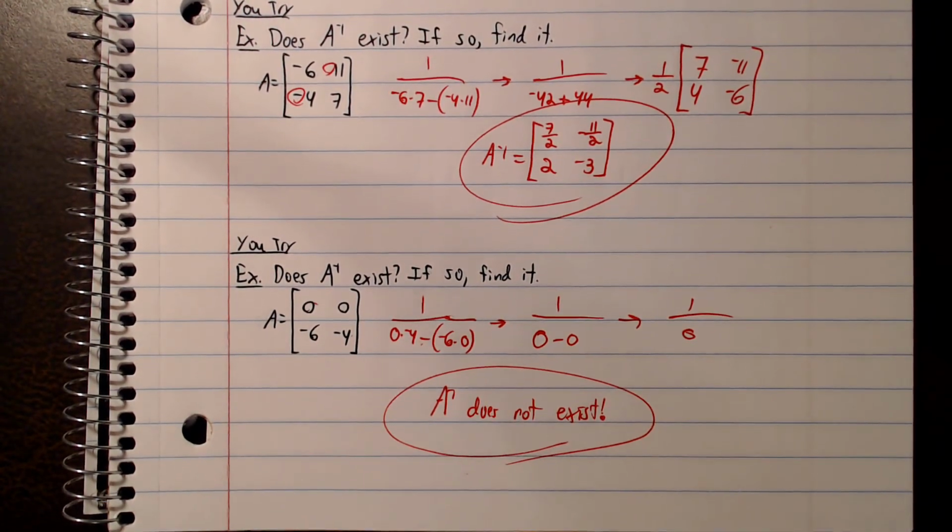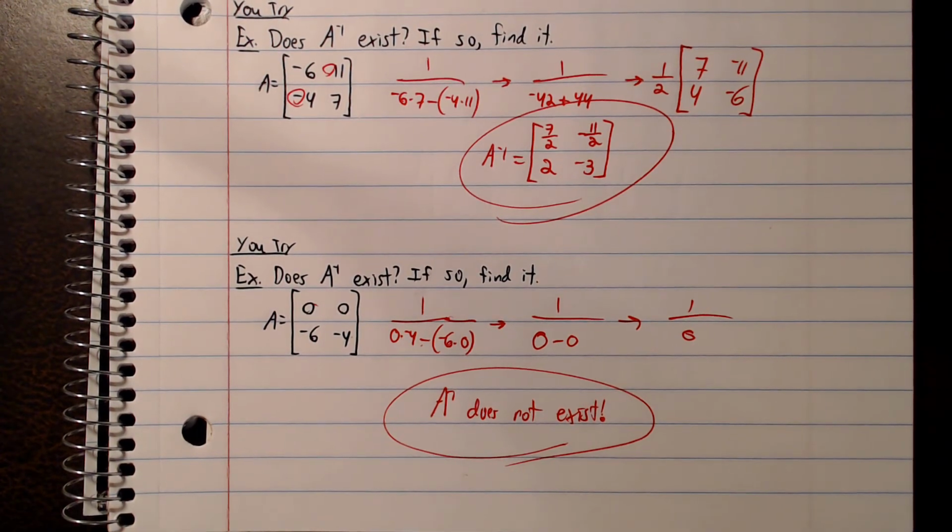Okay, that's it for that lesson on inverses. Let's not forget how to find this scalar because it's going to be important for the next lesson, lesson number 7.